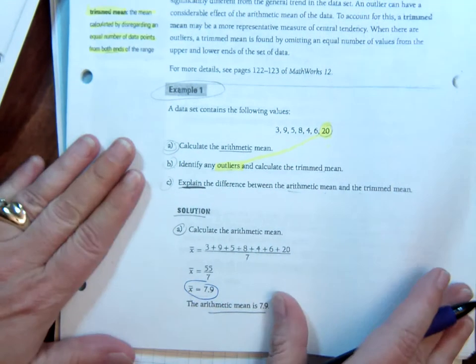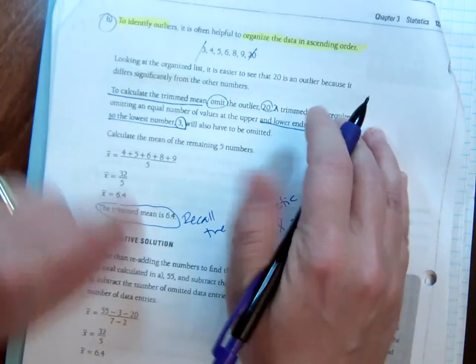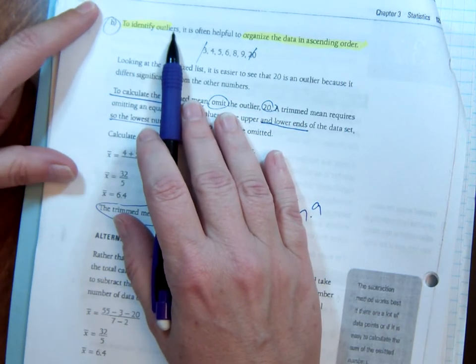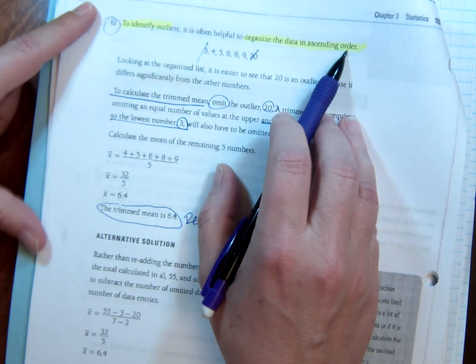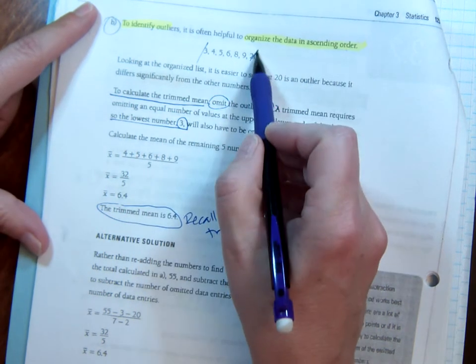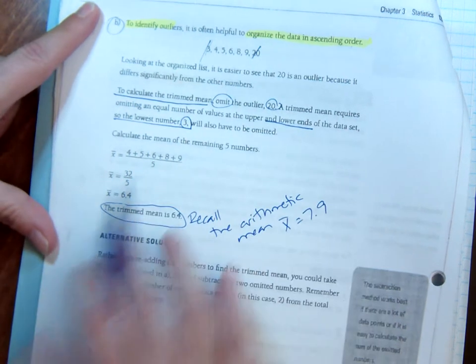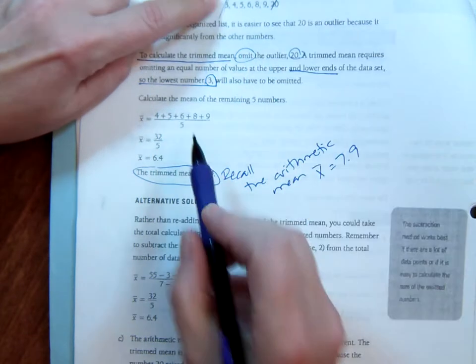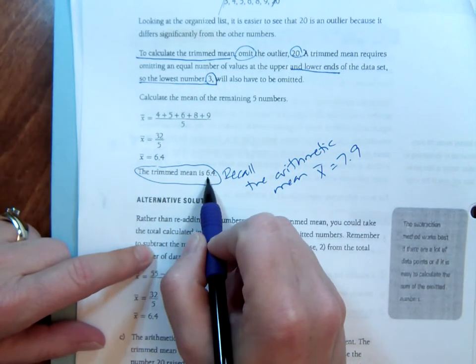So I'm going to turn the page so I can look at the answer here on page 123. So we already did it. To identify outliers, sometimes you can't see them obviously. So if you want, you could organize the data in ascending order. You don't have to, but sometimes it's very helpful. And then I'll cross off my head and my tail. So I will add them all up. I'm left with 5 numbers once I've trimmed it. So I will add those 5 numbers up and divide by 5. And I get a trimmed mean of 6.4.